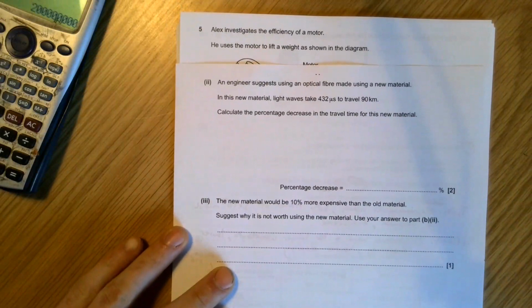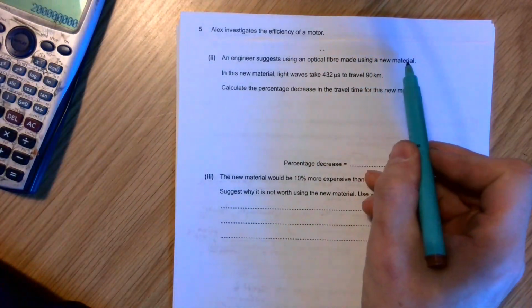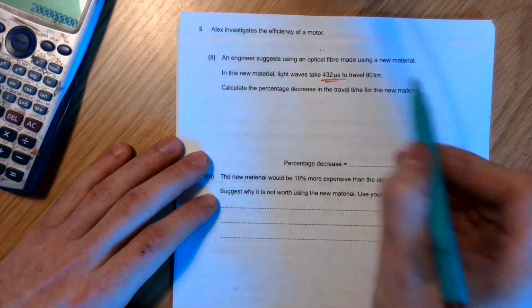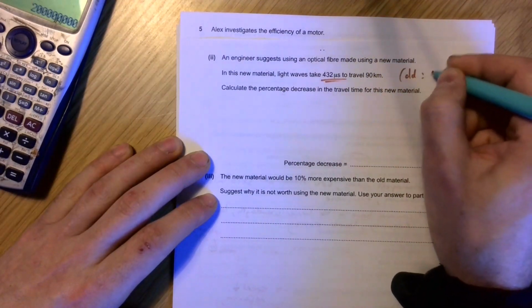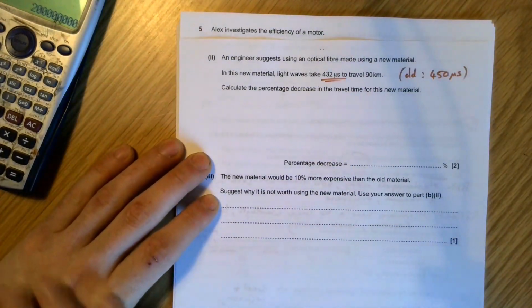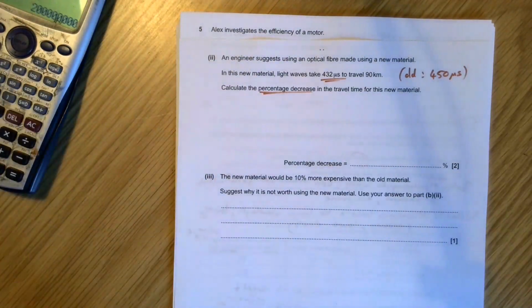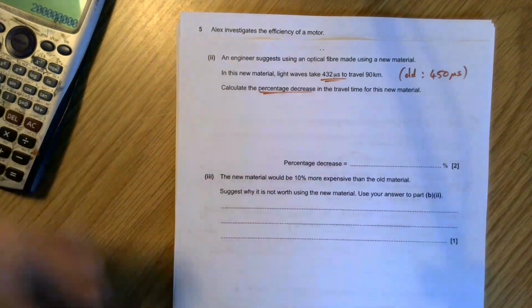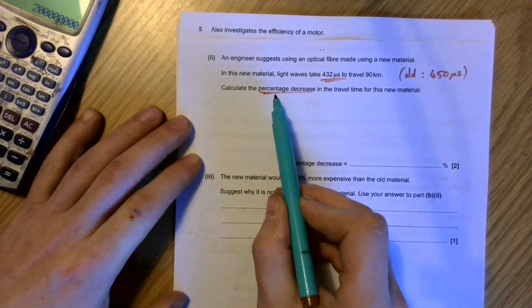Okay, part II. An engineer suggests using an optical fibre made using a new material. In this new material, light waves take 432 microseconds to travel 90 kilometers, and I'm just going to write here the old material, it was 450 microseconds. Calculate the percentage decrease. So you do this a lot in chemistry when you're looking at change in mass. You do this a lot in biology when you're looking at, for example, osmosis, the uptake of water or the loss of water. So very, very common question.